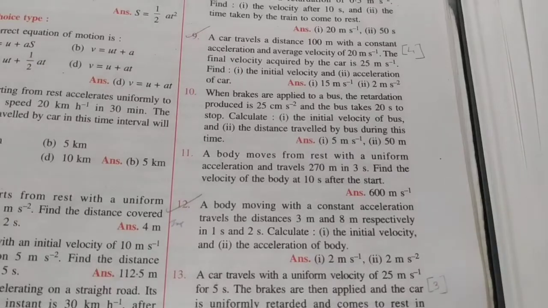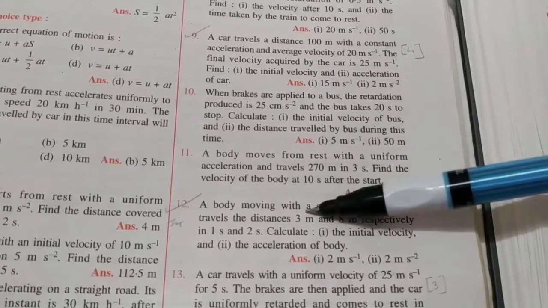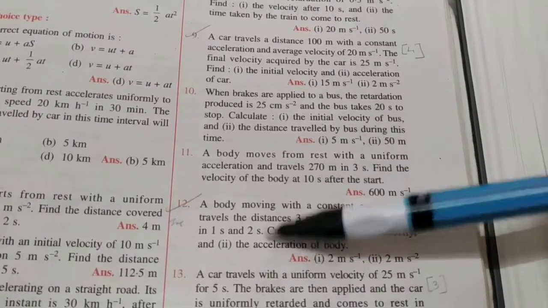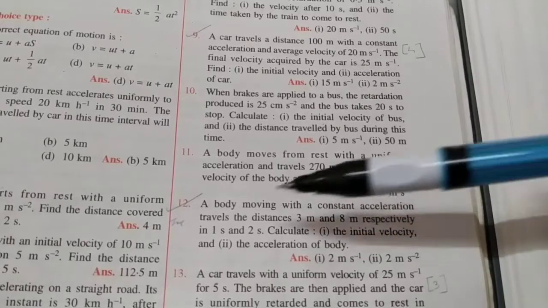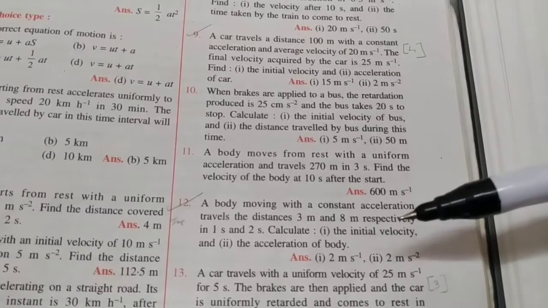Now the 12th sum. A body moving with a constant acceleration travels distances 3 meters and 8 meters respectively in 1 second and 2 seconds. So two distances are given and two times are given, and what is asked is initial velocity and acceleration.